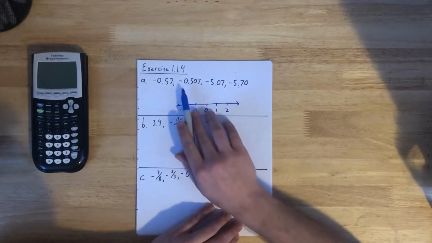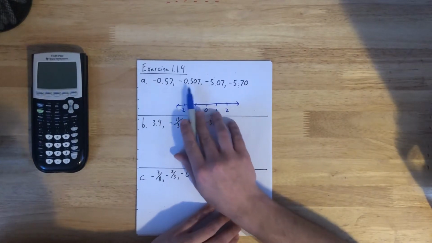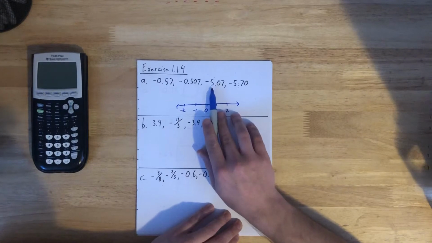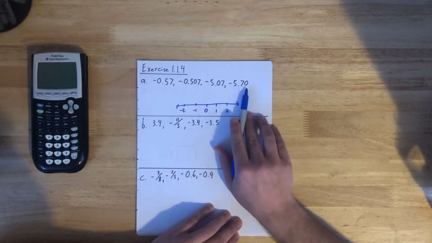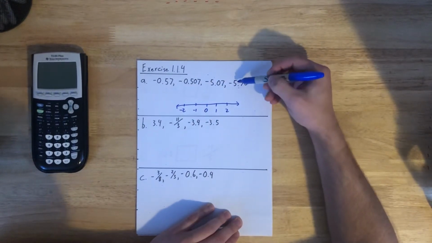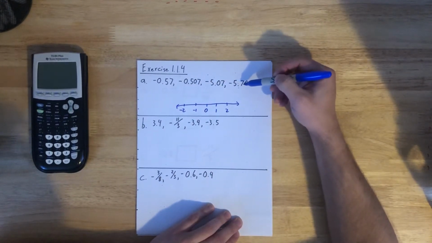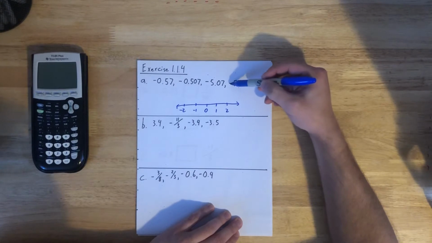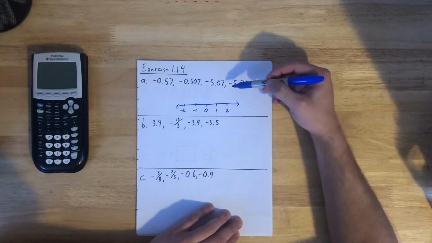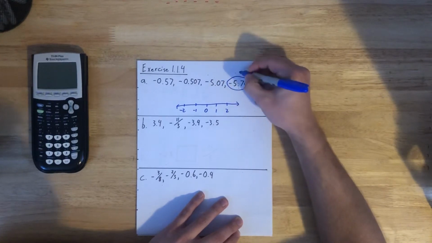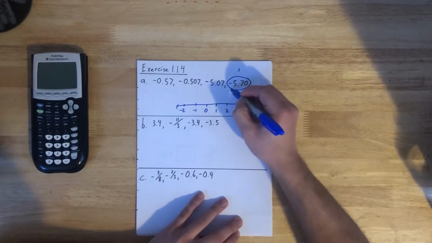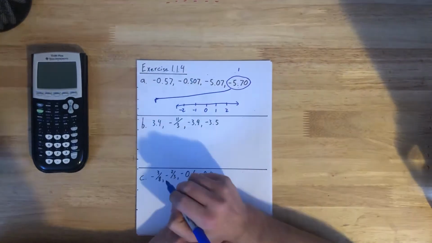It's closer to 0. -0 point, again, that's closer to 0. -5, okay, we can start with -5.07 and -5.70. So this one here is the largest number, but it is a negative, so it's the largest smallest number. So this one here is going to be your first one. So this is going to go all the way down there.